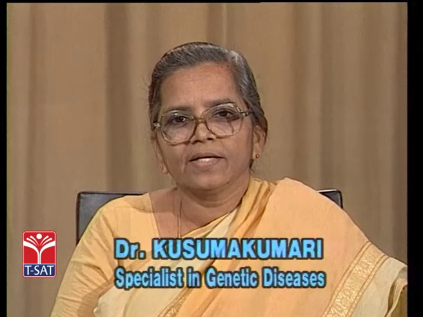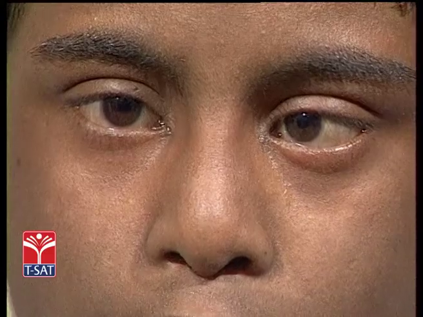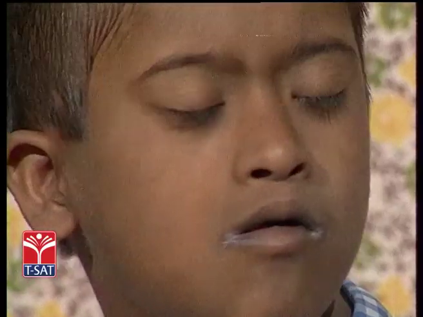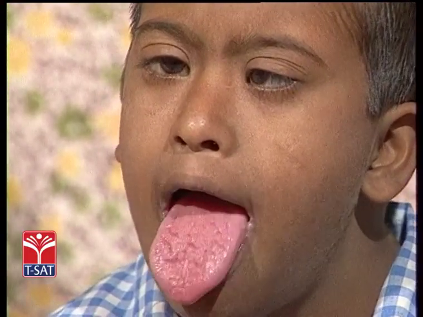Children with Down syndrome will have a small head with flat occiput and they have certain characteristic facial features. These are slanting of the palpebral fissures and increase in the distance between the two eyes, known as hypertelorism, depressed bridge of nose and small mouth, and the tongue will be always protruding, and because of the constant protrusion of the tongue they will have furrows on the tongue.